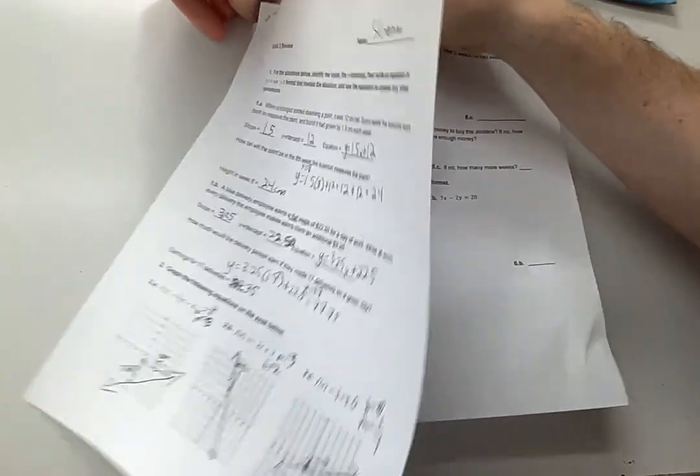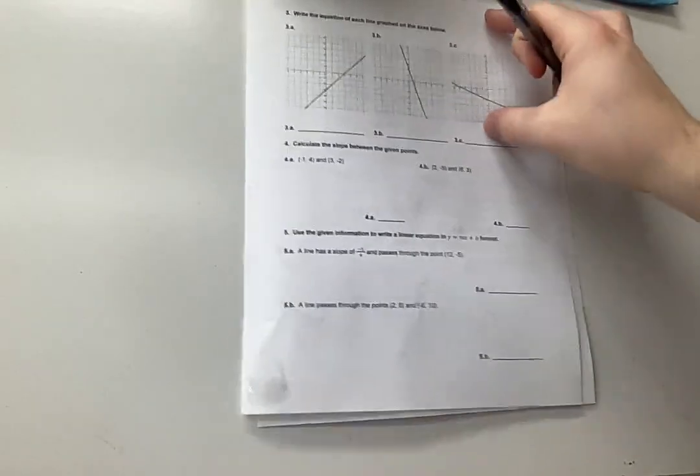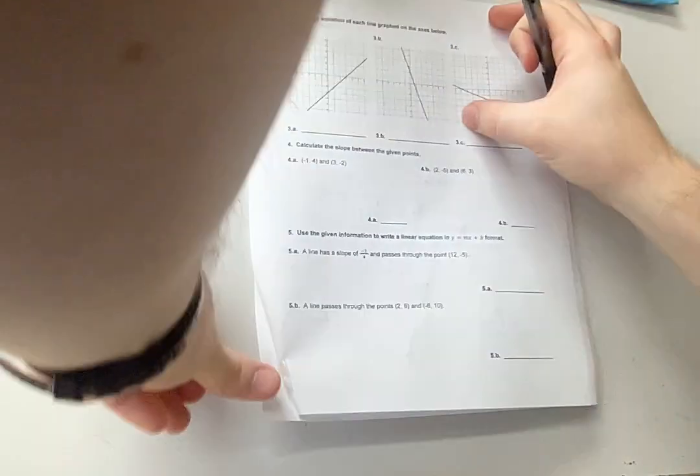All right. Now, for the remaining problems, let's take a look. Next page. So it's asking us to write the equation of each line graphed. So in this one here, let's look at that first one.